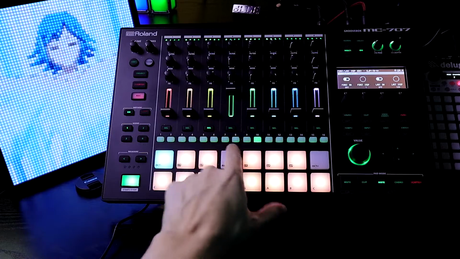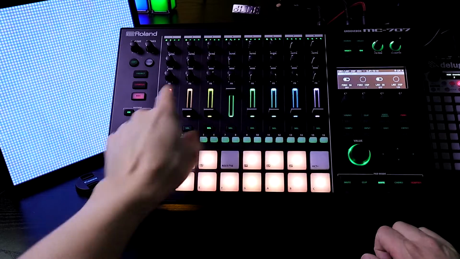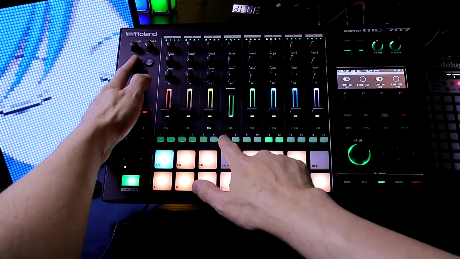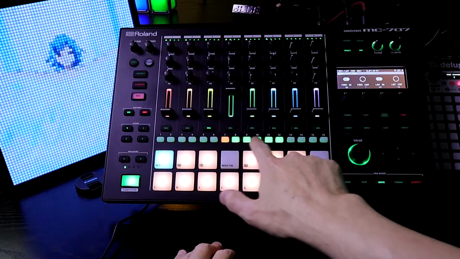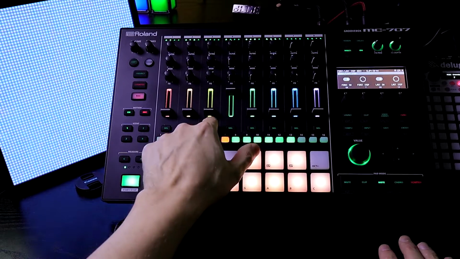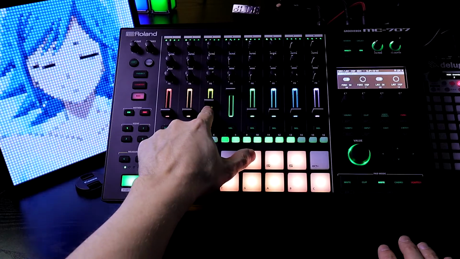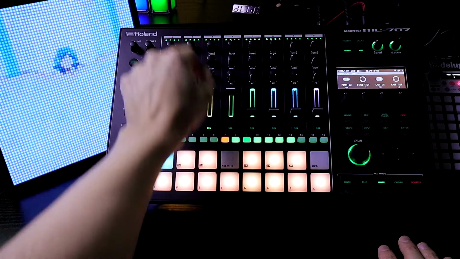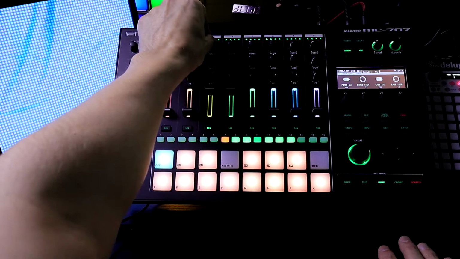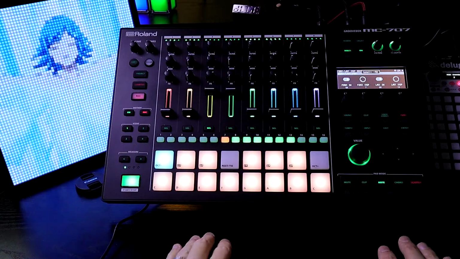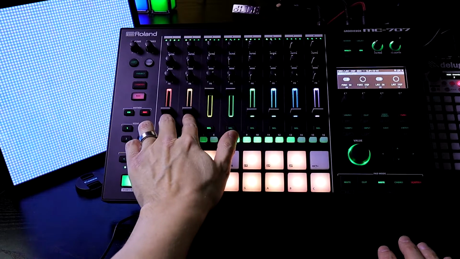Now I can go over here and do the same thing. Here's another way to enable all this. So I can press shift for the start and then just press anywhere for the last. I'll turn that one up. Turn up the cutoff. I'll turn this back up.